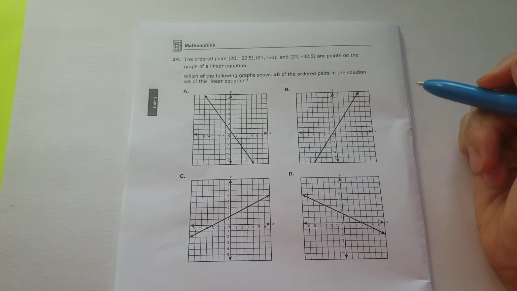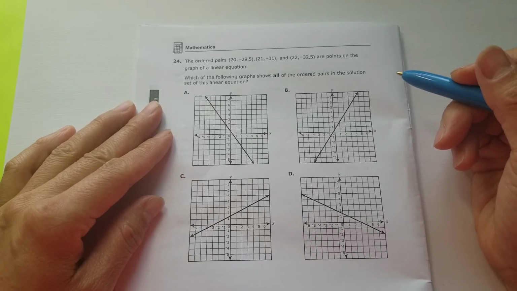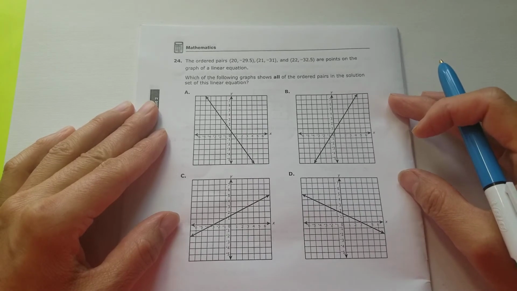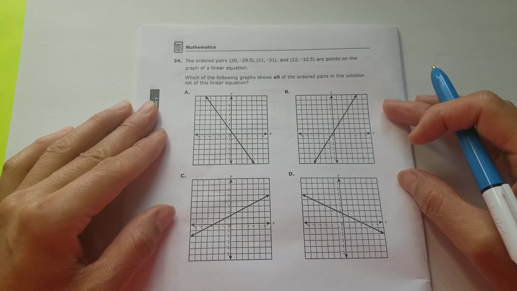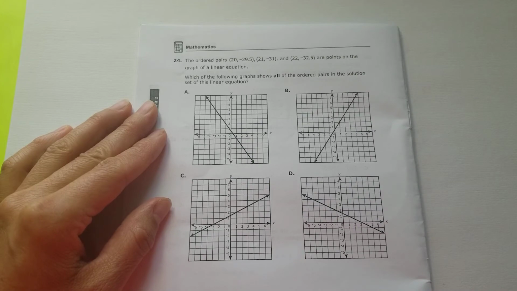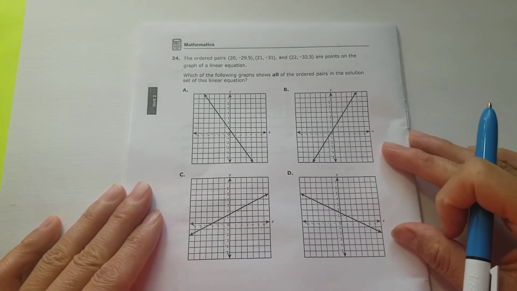Hello, my friend. Today, let's keep working on our NJSLA practice question number 24. If you do not have the packet, you can go online. Just click NJSLA Resource Center. You'll find the mathematical practice test. You can click Algebra 1, and then there is a computer-based test and a paper-based test. This is the paper-based test. You can download or print it out.